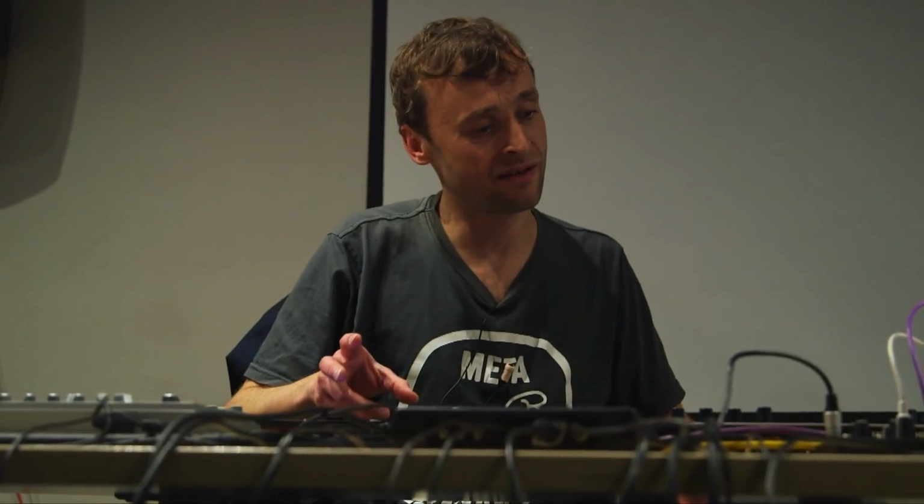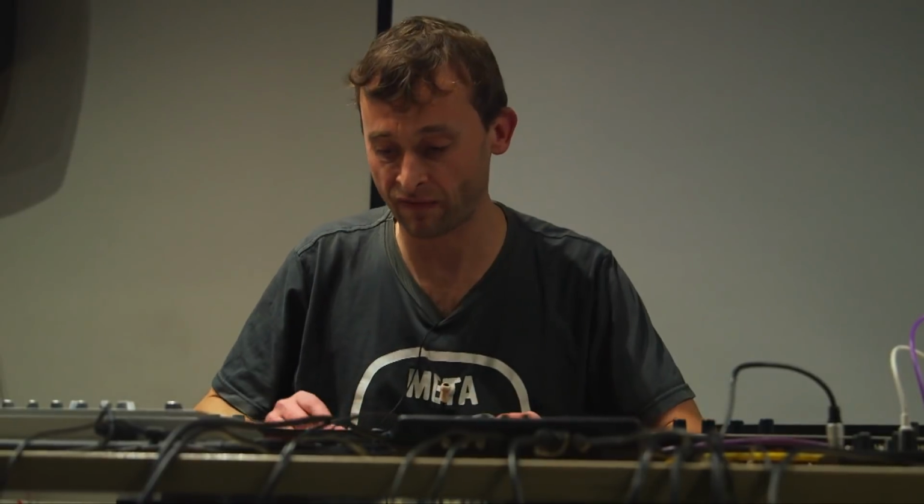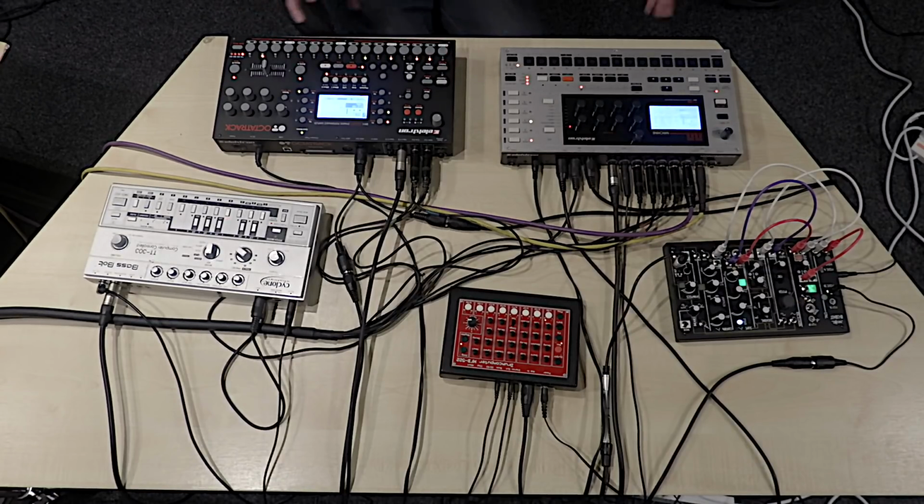How do you go about balancing that experimental futuristic side with the 303 in a live setting? Yeah, so I've got a couple of patterns that are more spatial. Let's try and find them actually. Just give me a moment. It's about not filling all of the gaps, basically.